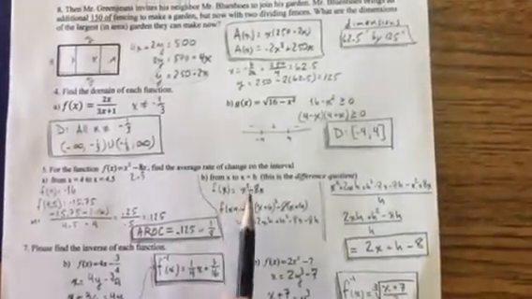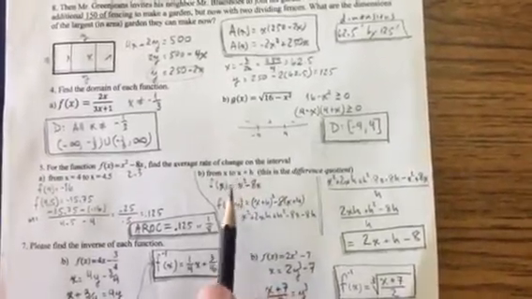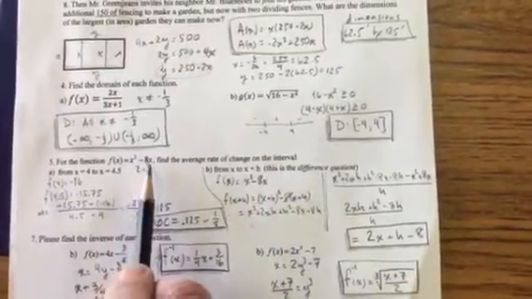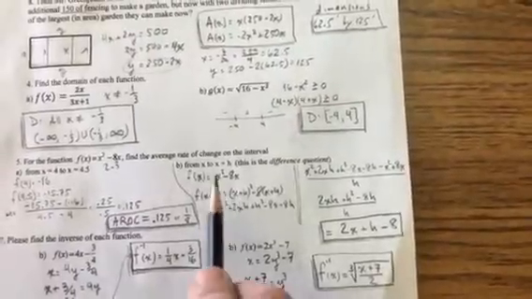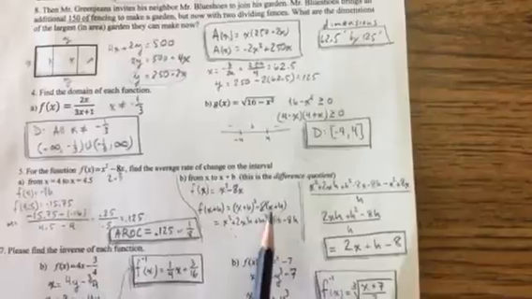To generalize that between x and any other x, all right, it's the same process. f of x is, well, that's just x squared minus 8x. There's nothing else to change there. f of x plus h, however, that's kind of a mouthful. So x squared, that's x plus h squared, minus 8x, minus 8 times x plus h.